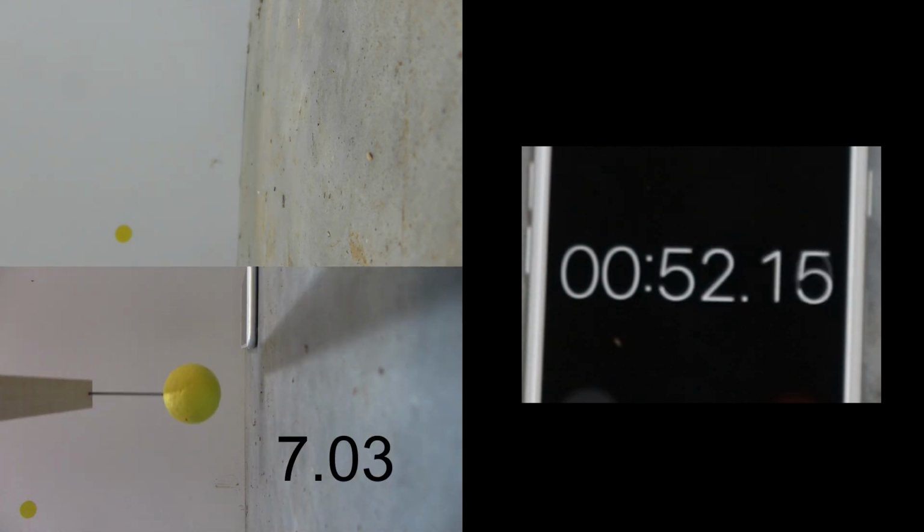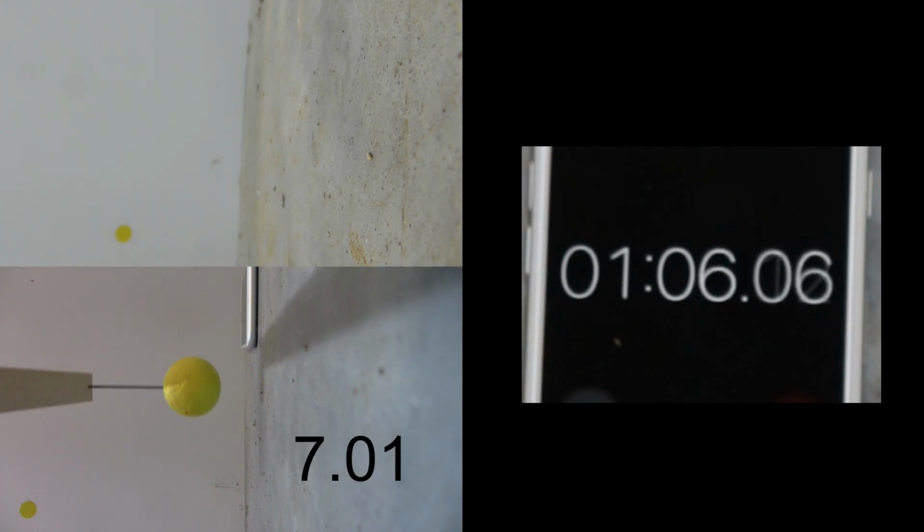We'll stop it once more. There you go, 7.03 seconds. So you can see that it's going to be around 7 seconds. It's a pretty good baseline. 6.9. I think that's the last one, 7.01 seconds.